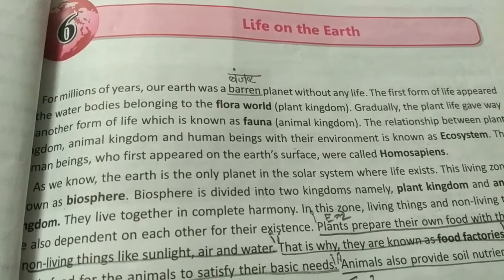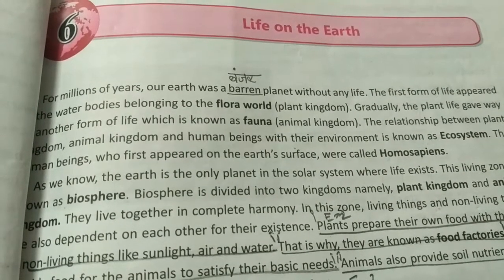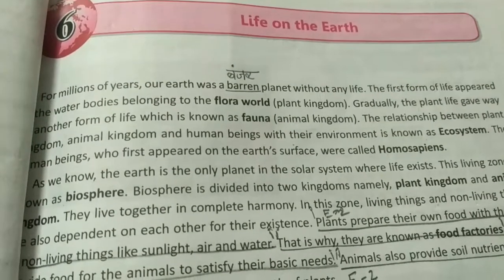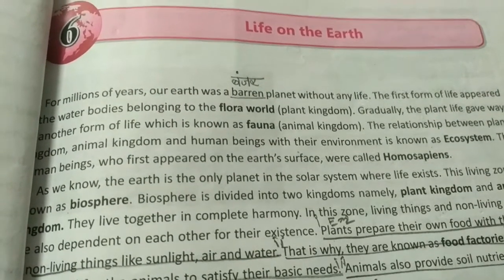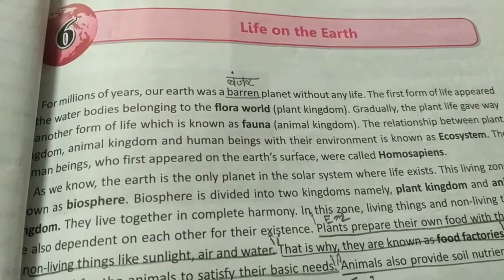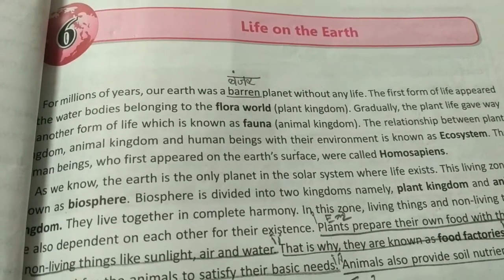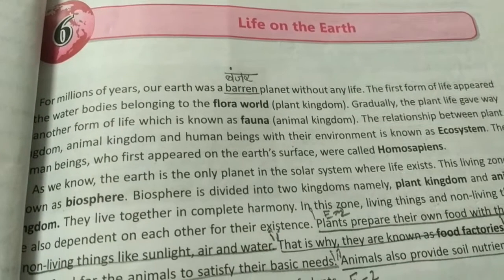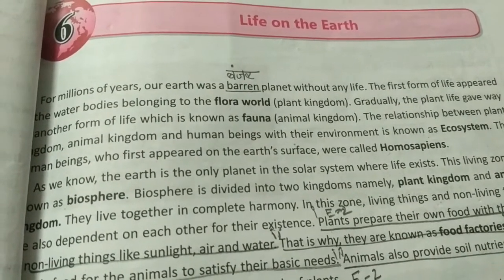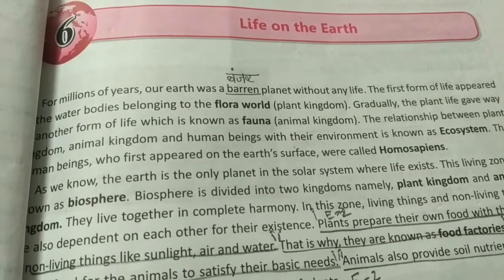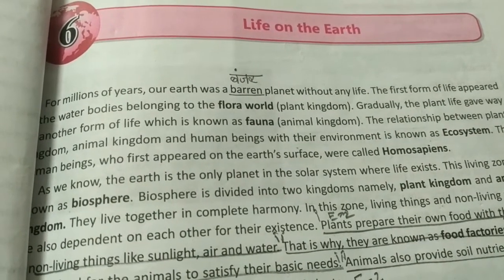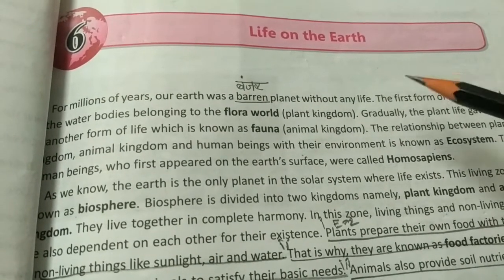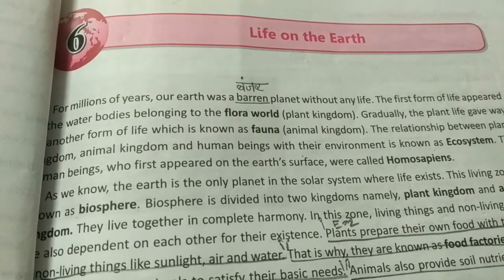Apart from that, we will discuss the grasslands, the deserts, and the different forests which are found in the world. So without delaying, we can start today's new topic, life on the earth. We will do the introduction section, and then the plant kingdom, where we will discuss the tropical hardwood forests and temperate softwood forests. So dear students, we can start from the reading.